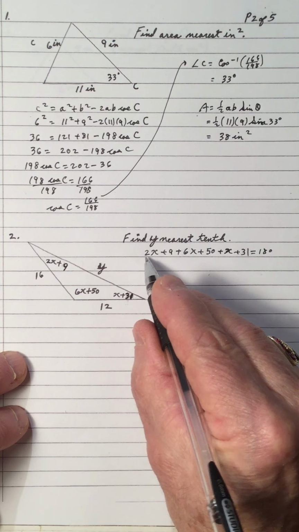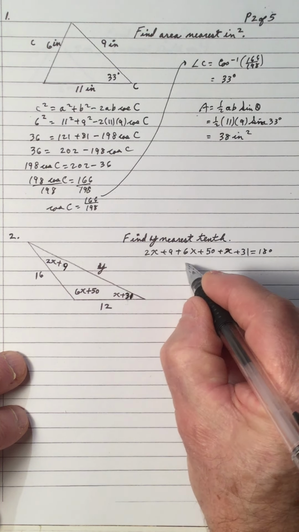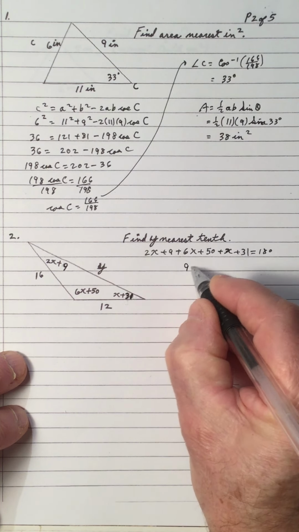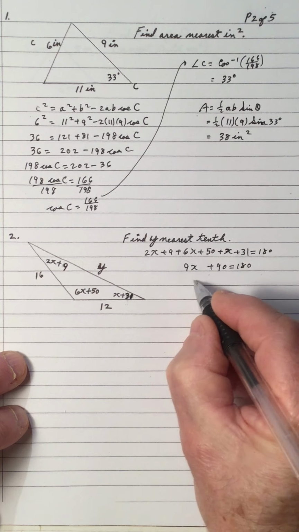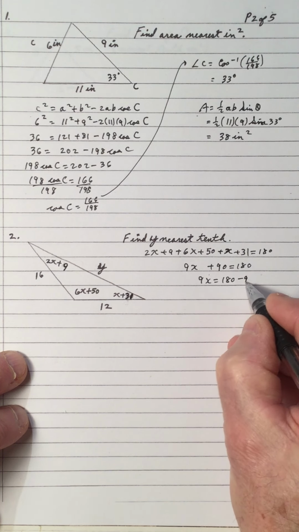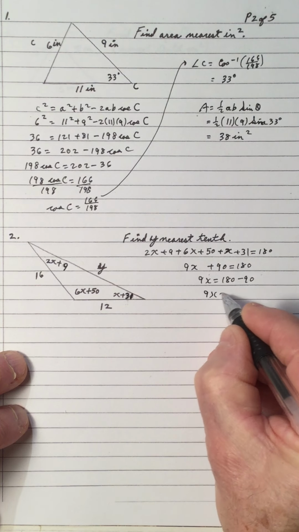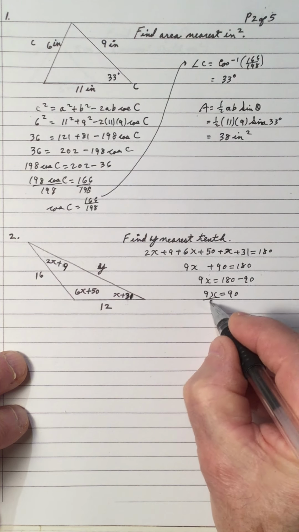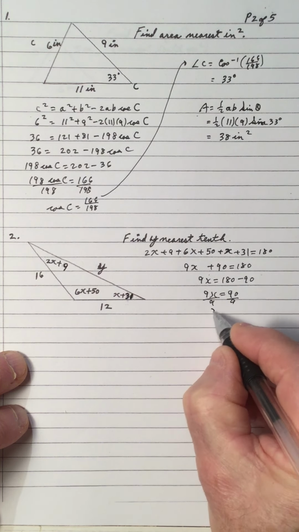So we add up the x's, 2, 6, and 1 is 9x. 9, 50, and 31 is 90. Equals 180. So 9x equals 180 minus 90. 9x is equal to 90. Divide by 9. X is equal to 10.